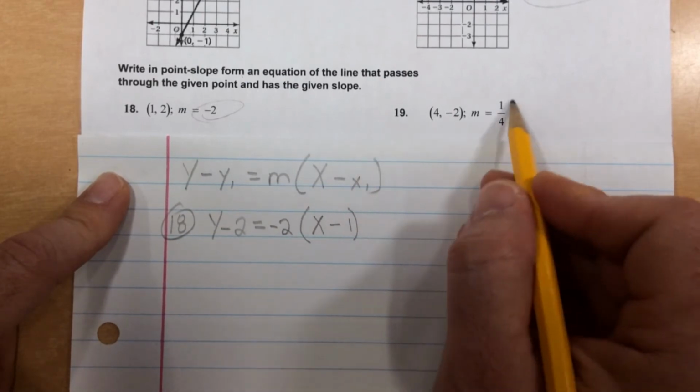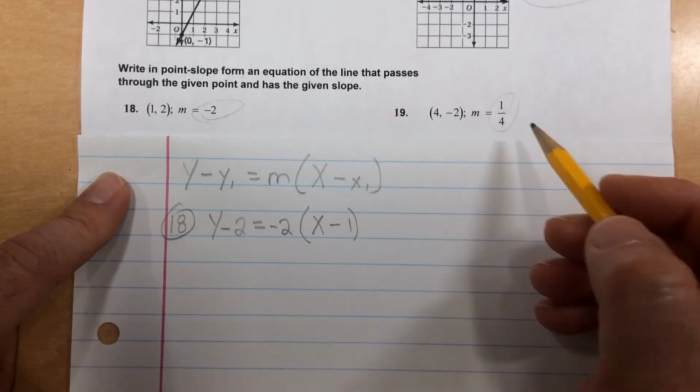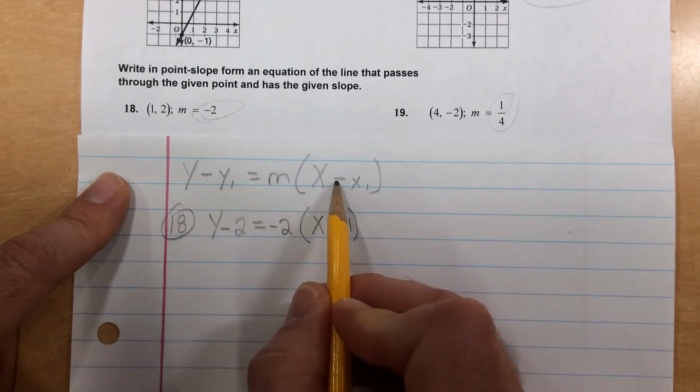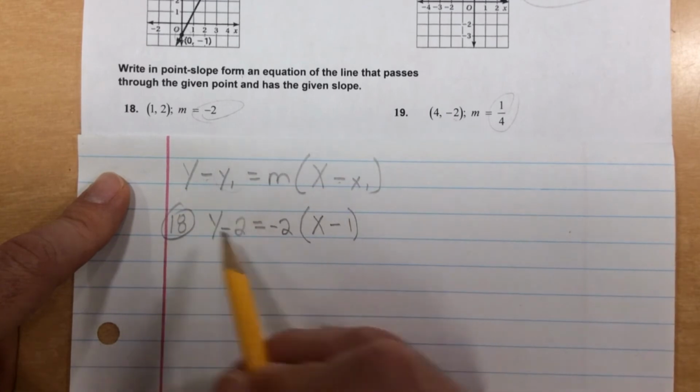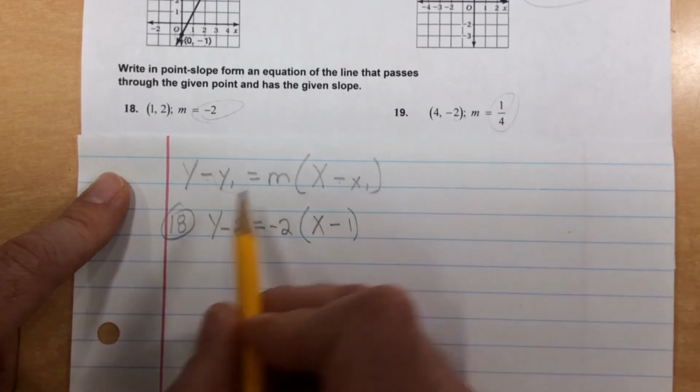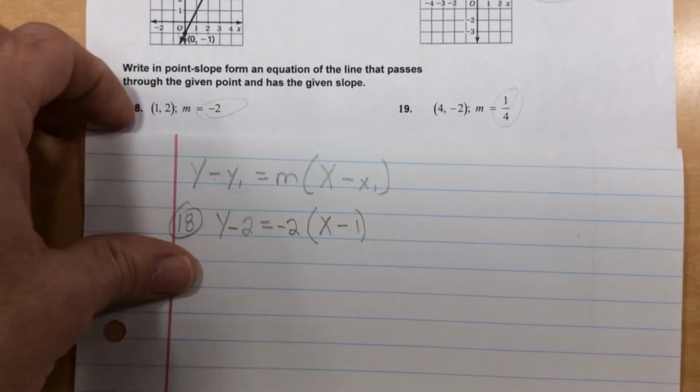I'll let you do number 19 all by yourself. Don't forget to put that in for the slope. And these are minuses here. So when you minus a negative for the y1, you can turn the minus a negative into a plus. So anyway, you'll be able to do number 19.